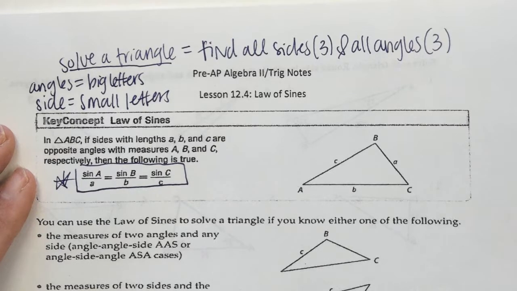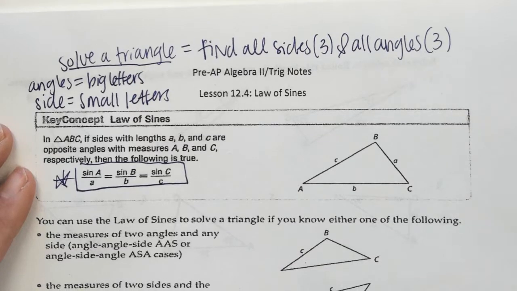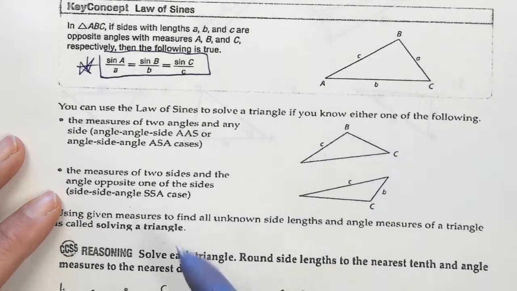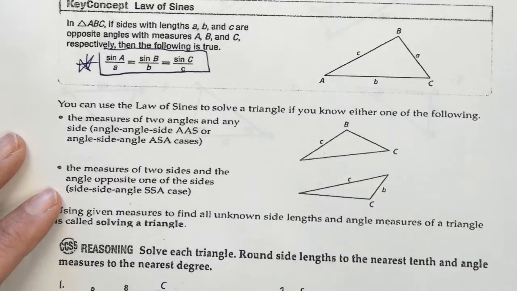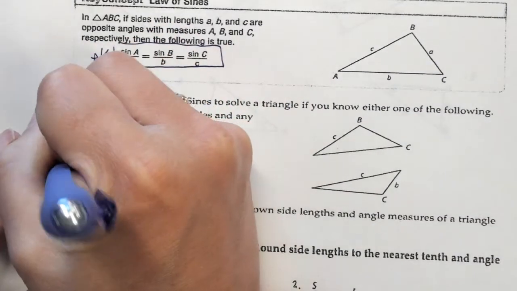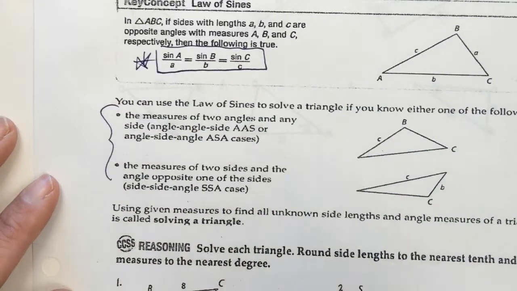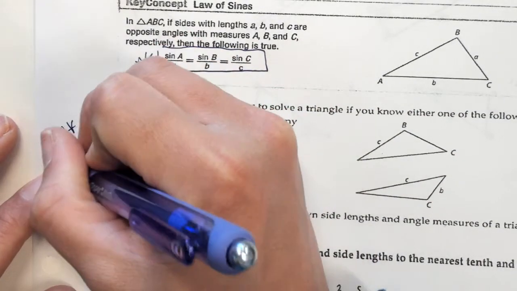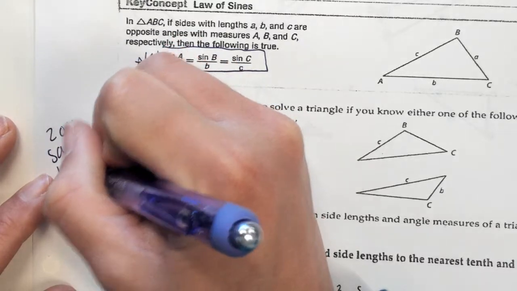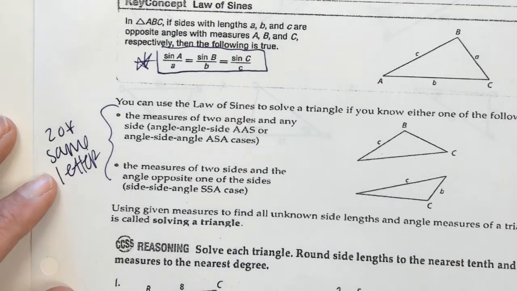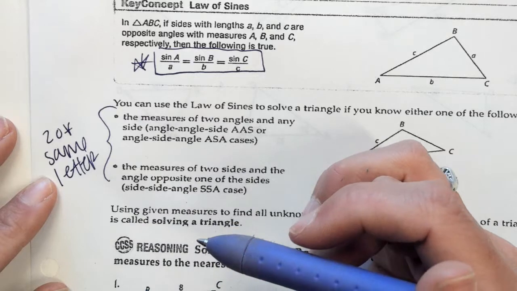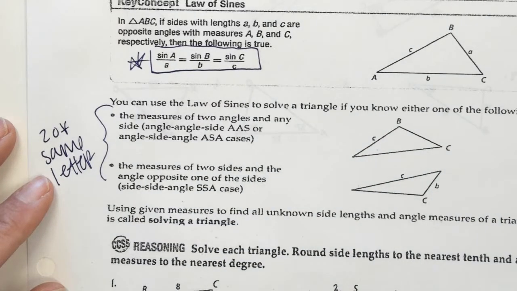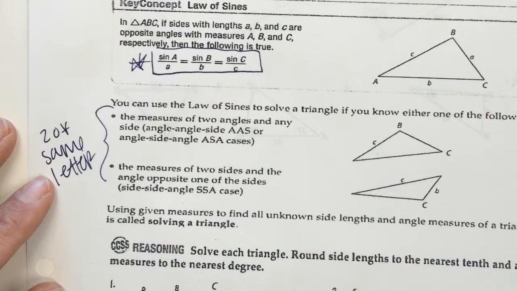So when do we use law of sines? That's when we have 2 angles and any side, or when we have 2 sides and an angle. So this is confusing, kind of to go back and check, and it'll be hard to memorize that. So here's an easy way. If you have 2 of the same letter, you're going to use law of sines. 2 of the same letter. That means you have a big A and a little a, or like a big B and a little b, that means you're going to use law of sines because you have 2 of the same letter. If you have an A, B, and a C, that's when you'll use law of cosines, which is what we'll focus on tomorrow.